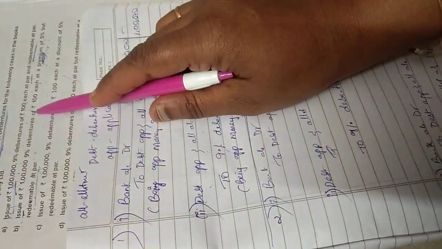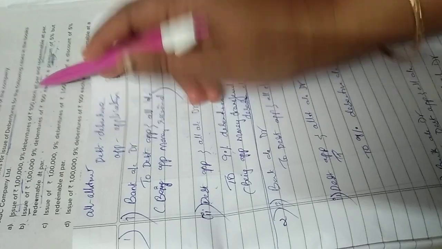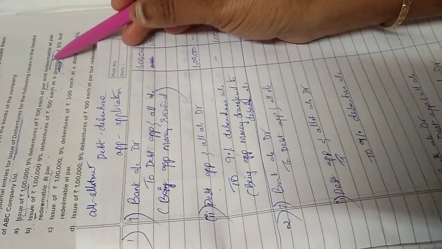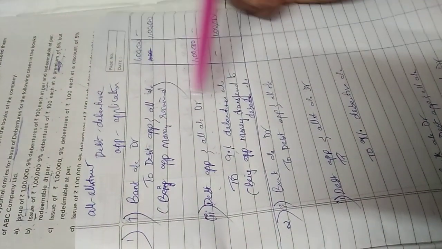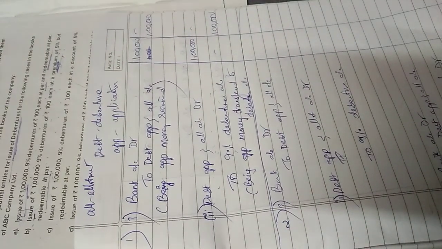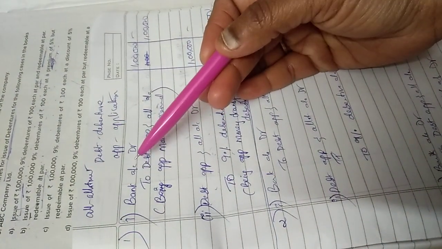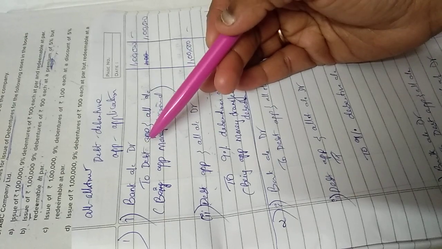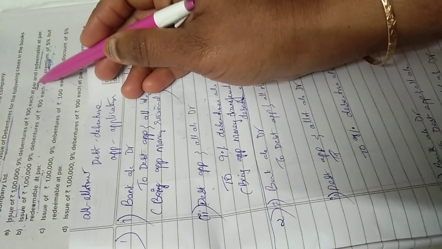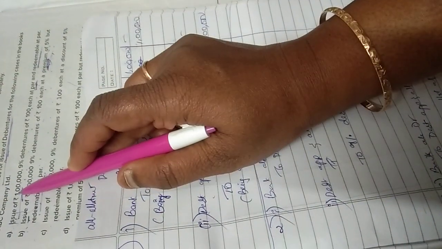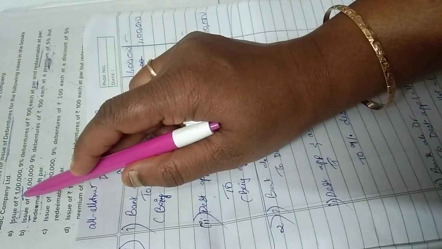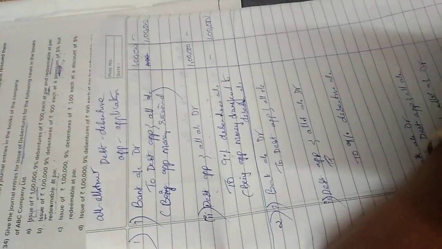Okay, I did the first one. It is issued at par, that's why I didn't do any changes. It is redeemed at par, so again I will not make any changes. And I told you, bank account, you will always write the issue price. The issue price is at par, so I write the same thing, rupees 1 lakh. I also told you, when it is rupees 1 lakh, you can take it directly.